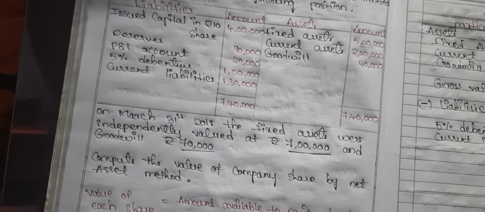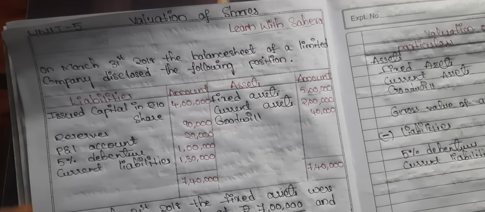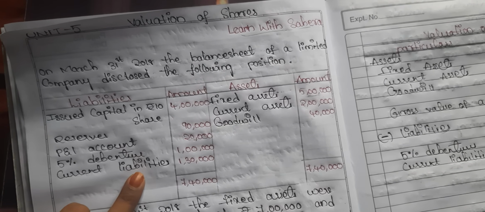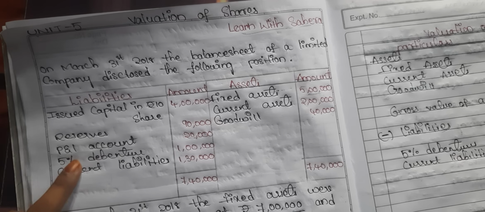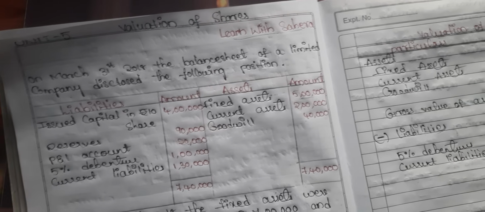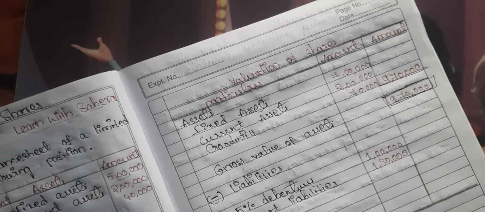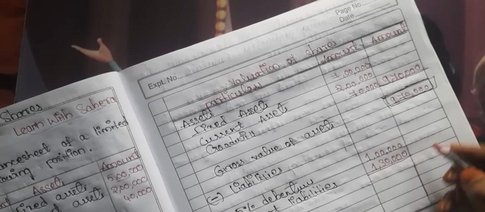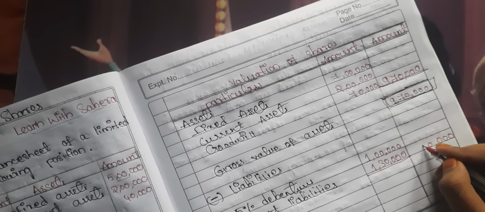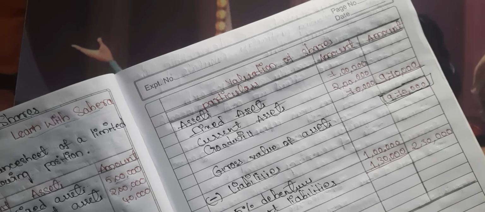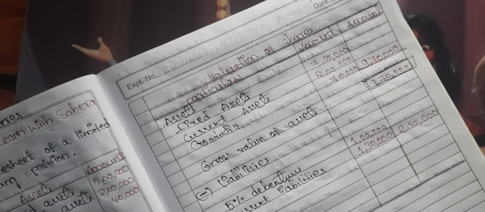No, we don't have any other liability. Only debentures and current liabilities we have taken. This is nothing but share, right? So we will not be taking share. Reserves we didn't take, P&L account we didn't take. So what we need to do? We need to add these. How much will it be, ma? 2,30,000 it will be. Yes, 2,30,000.